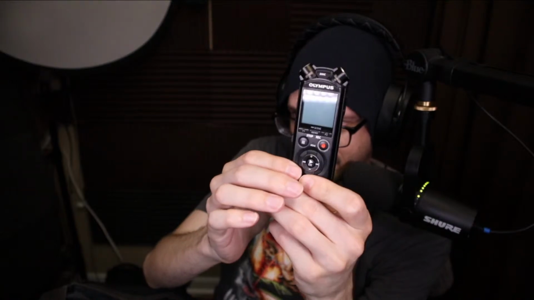It's an Olympus LS-P4. I'm not saying this is the best option or anything, but it records in linear PCM and in a efficient but high quality codec.